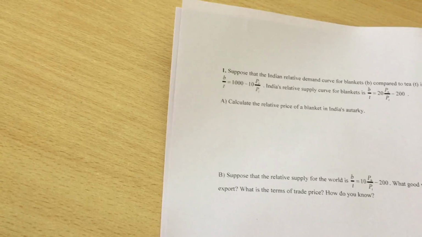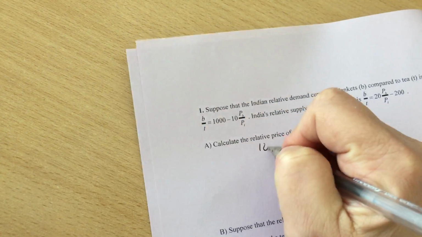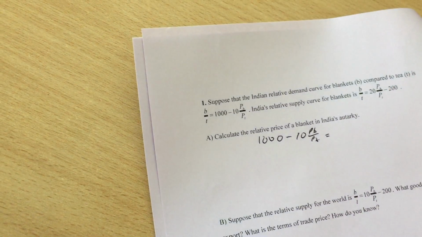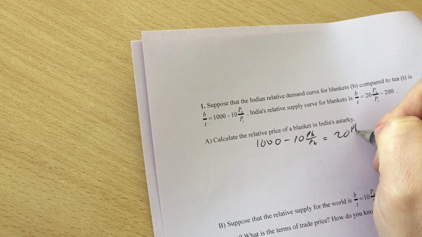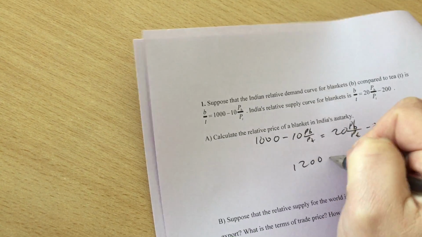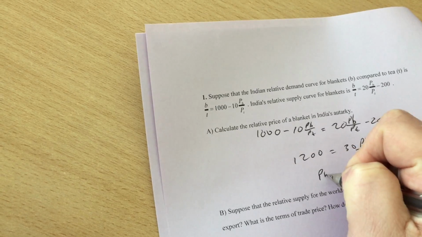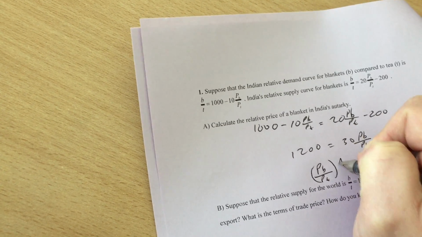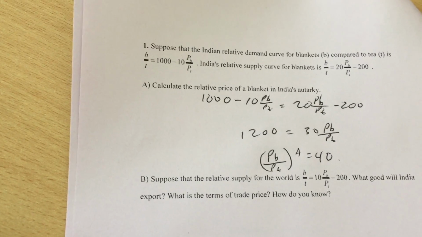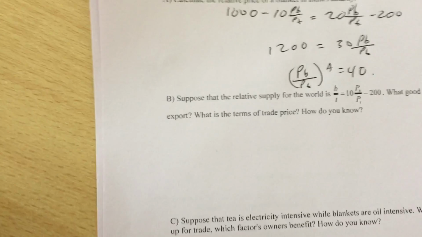Go over to the purple exam, same idea, different numbers. Calculate the relative price in autarky. So 1,000 minus 10 times the relative price of T is equal to 20 times the relative price of blankets minus 200. 1,200 is equal to 30 times the relative price. So the relative price in autarky is again 40. Suppose that the relative supply for the world is that. What good will India export?